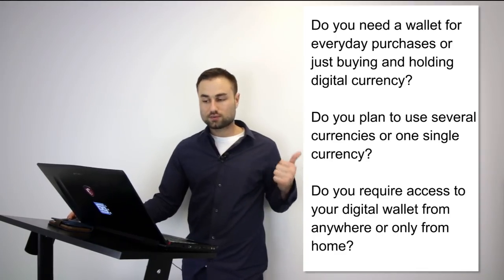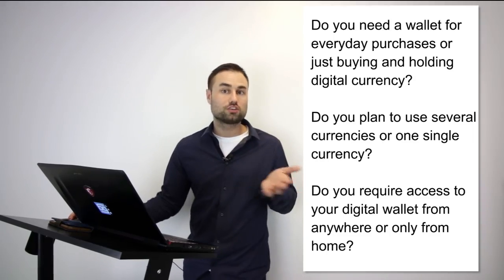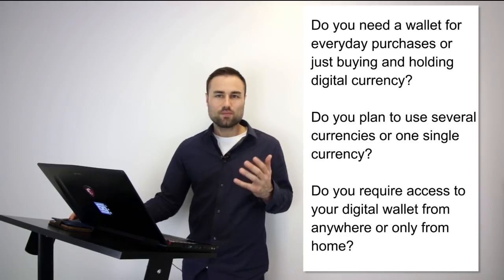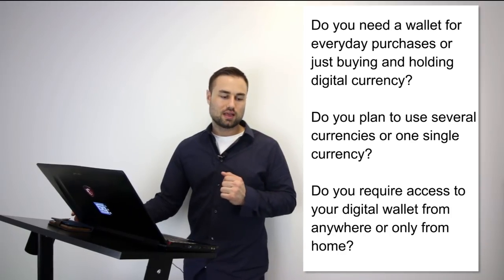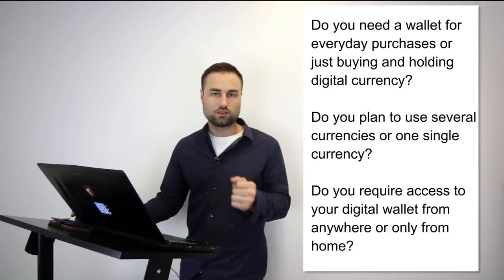So these are some questions you have to take into consideration when choosing your wallets. And I say wallets, as in plural, because I highly recommend you diversify all your tokens and cryptos across different storage devices and platforms. Do you need your wallet for everyday purchases? Do you plan to use several currencies or one single currency? Do you require access to your digital wallet from anywhere or just from your house? Take time to assess these questions. These questions will determine which types of wallets and hard wallets you choose.